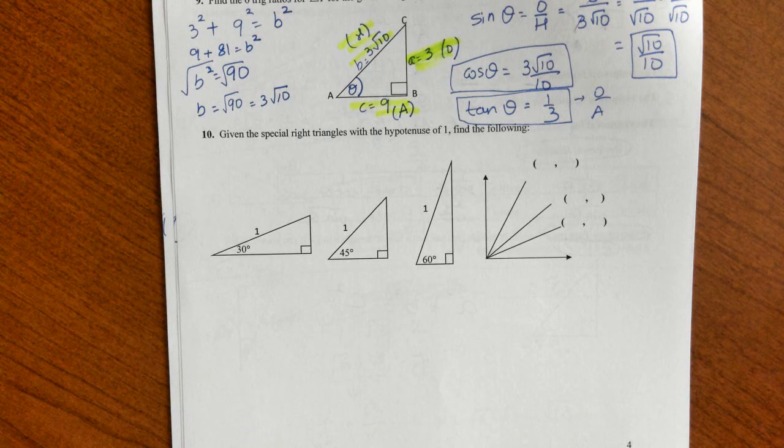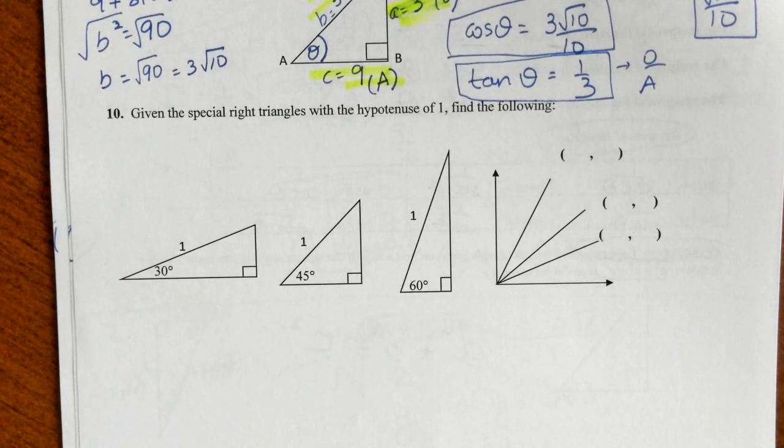Okay, so we're going to do the last section of 1.1. I'm just going to make it a little bigger and then we'll start.